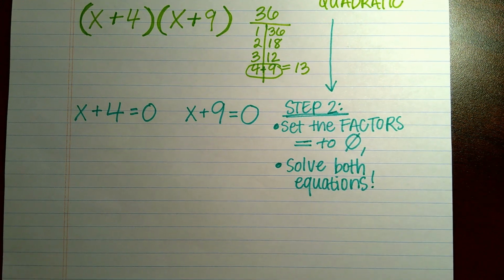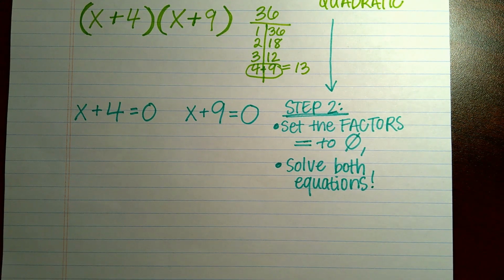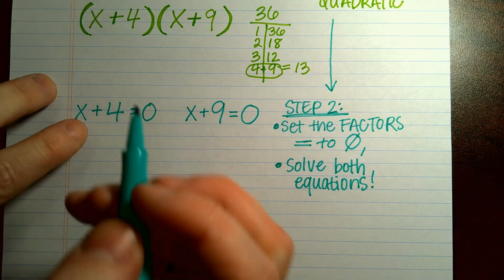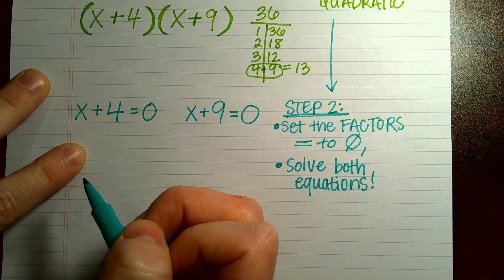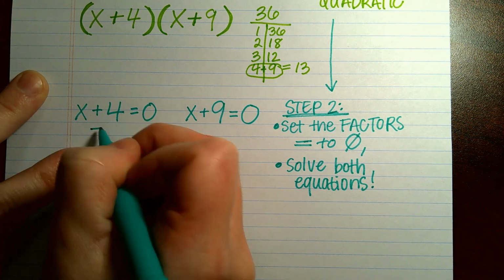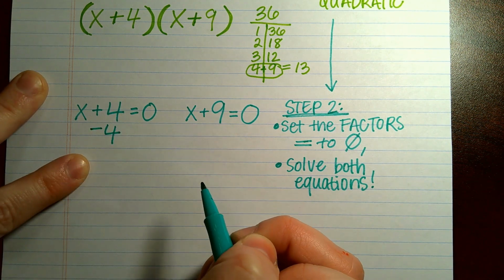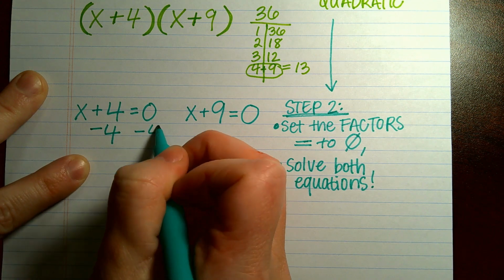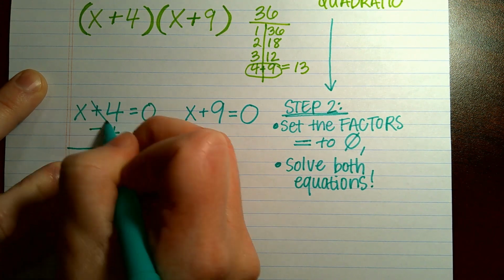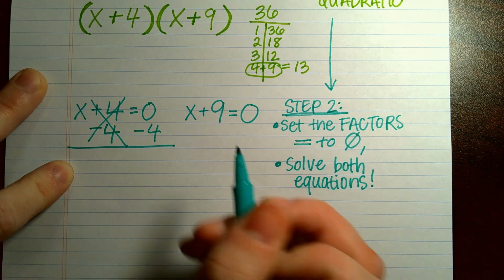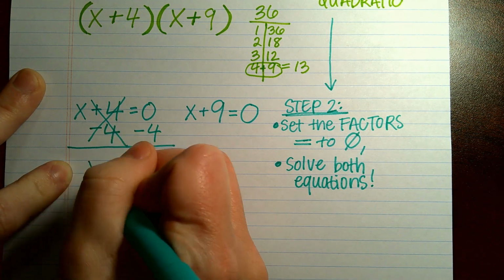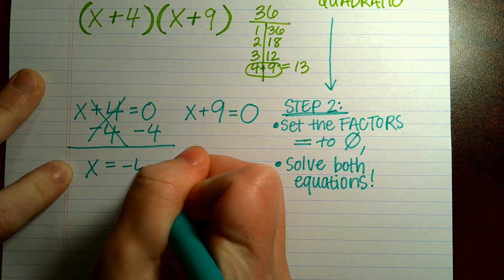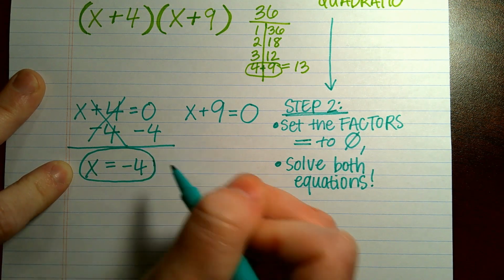So I'll give you guys a minute to write all that. And then once we're ready, somebody tell me what we're going to do in that first equation. Minus 4. Yes, we got plus 4. We're doing the inverse operations here. Minus 4 on both sides, and then those are going to cancel out. And then x equals what? Negative 4. Simple as that. That's our answer.